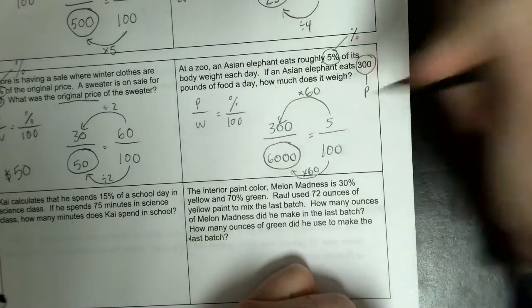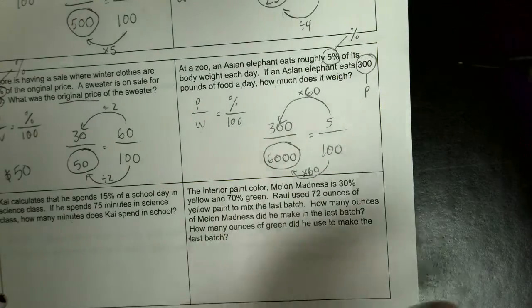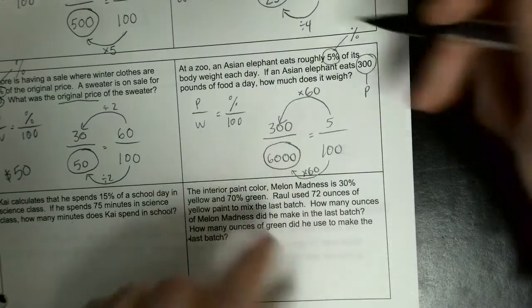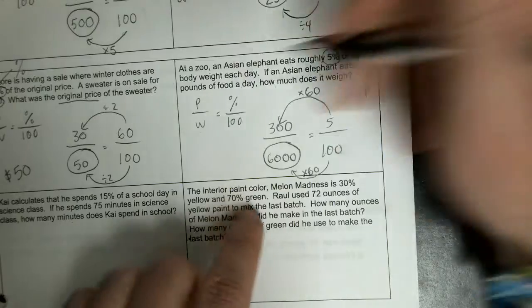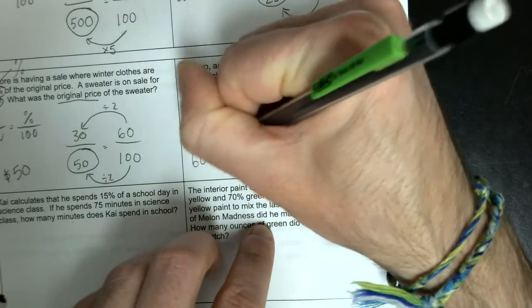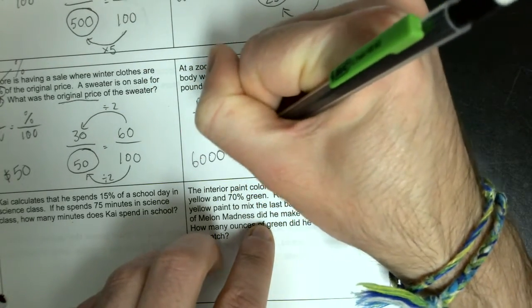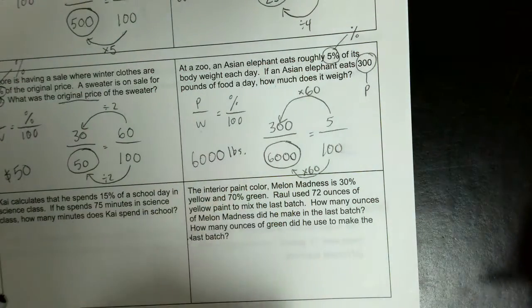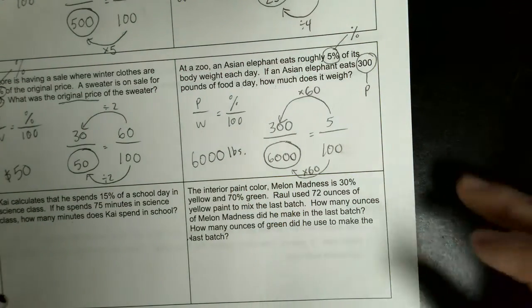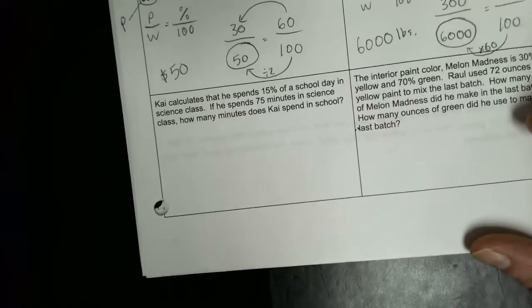Good for that elephant. 6,000 pounds. That's 3 tons, by the way. That elephant weighs 6,000 pounds. Good for that elephant. So again, we were finding the whole. That's the whole using percent proportion. All right. Couple more here.